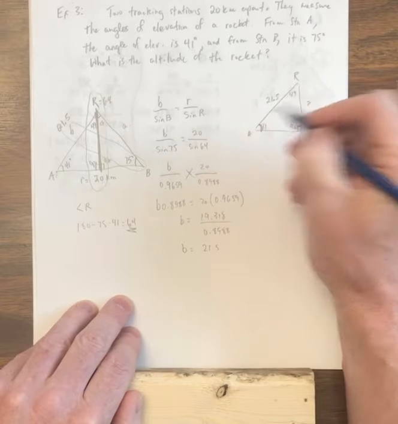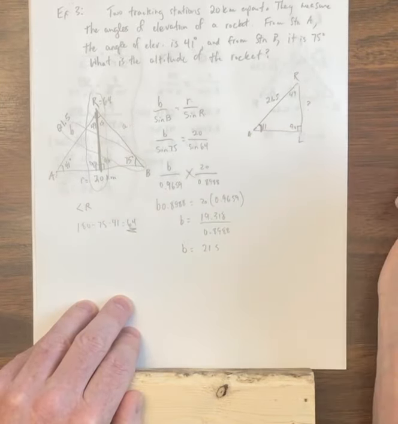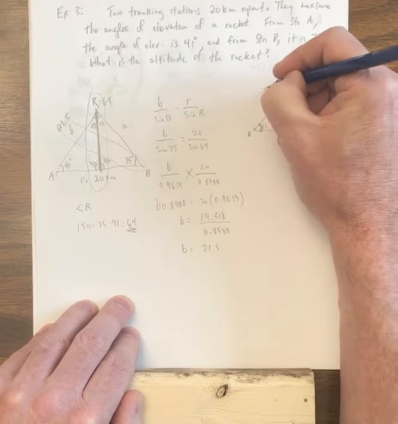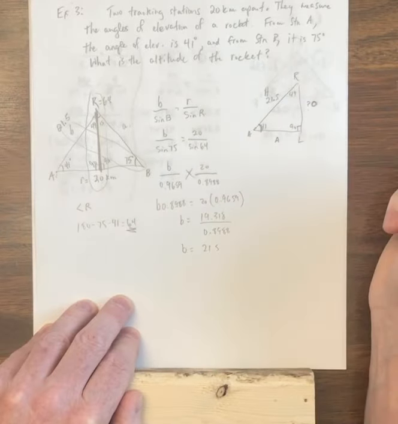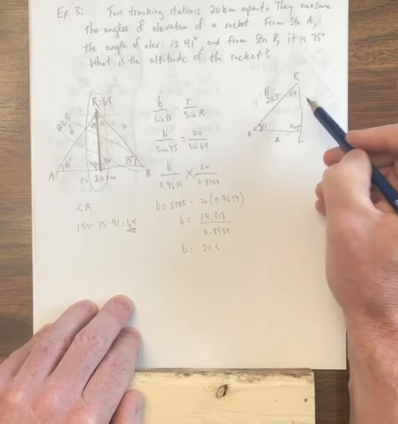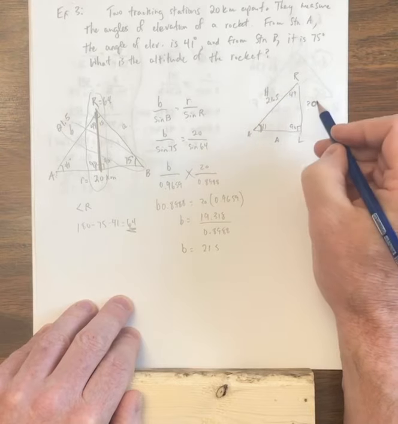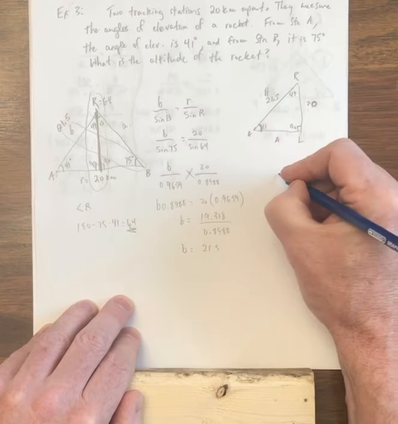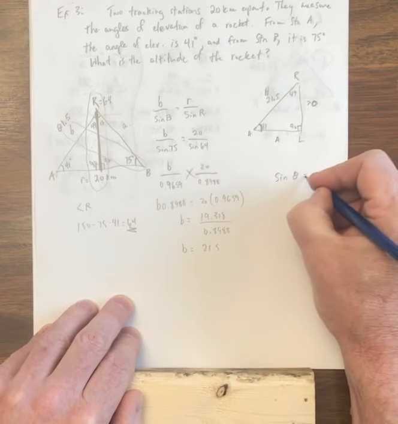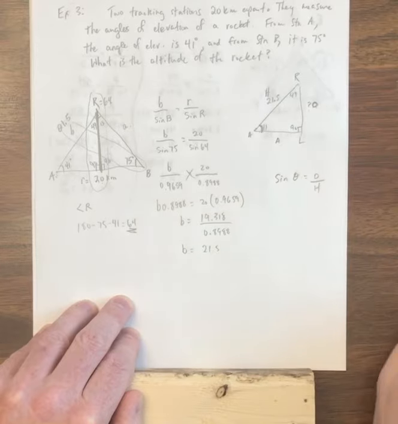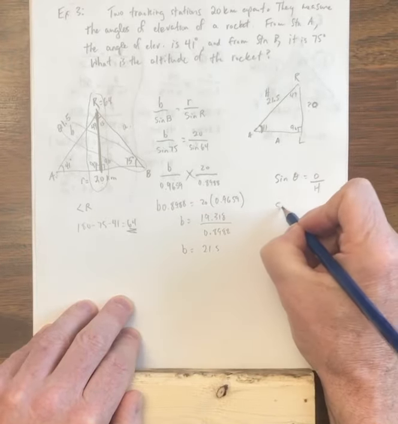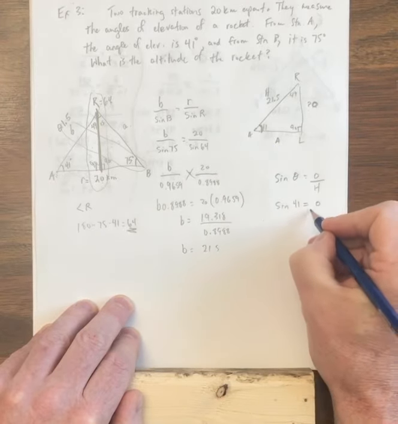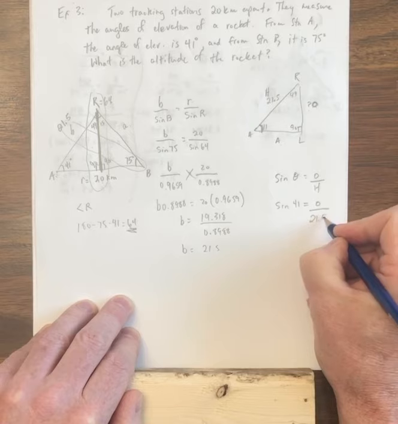So we are going to use this angle here. And if this is the angle that we use, this is the opposite, this is the hypotenuse, this is the adjacent. We have the hypotenuse, and we're trying to find out the opposite. So O and H, that's our sine. So we have sine theta is opposite over hypotenuse. We know that this is 41 degrees. We don't know opposite. We do know hypotenuse is 21.5.